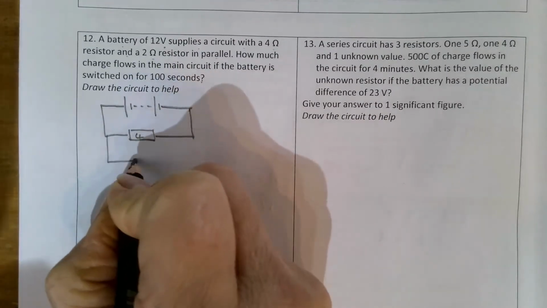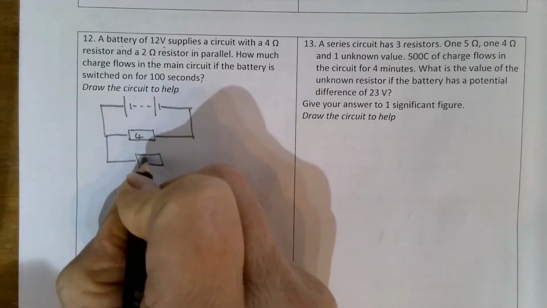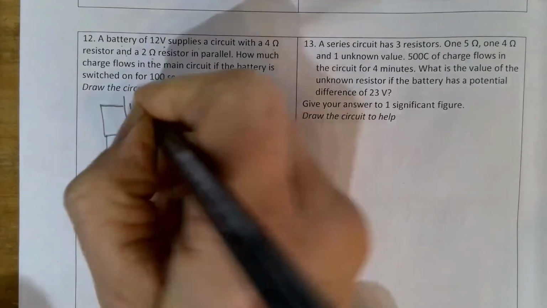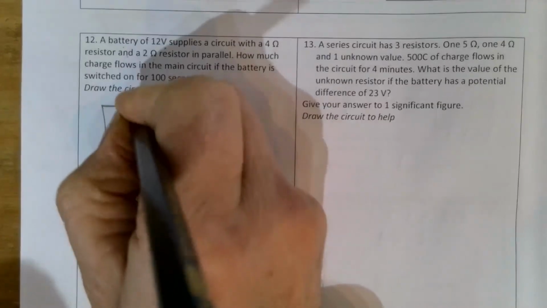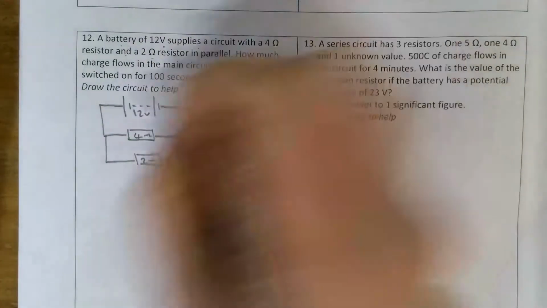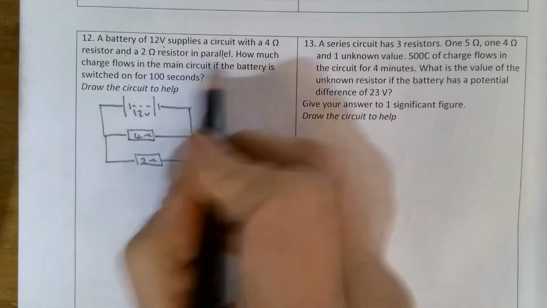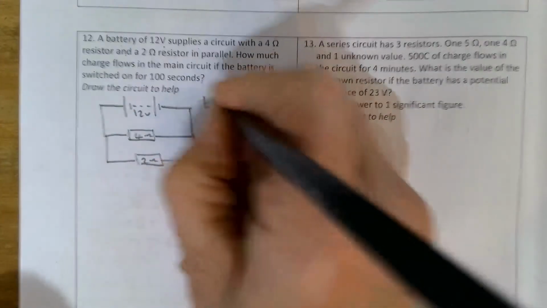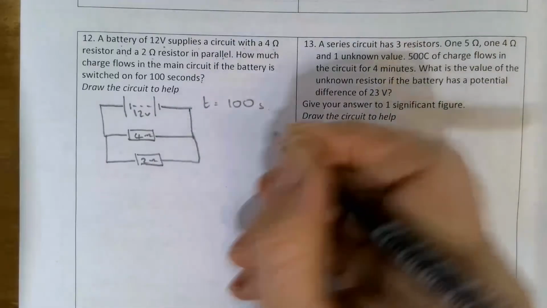In parallel with a 2 ohm resistor here, I've got 12 volts. How much charge flows in the main circuit if the battery is switched on for 100 seconds? So time is equal to 100 seconds.